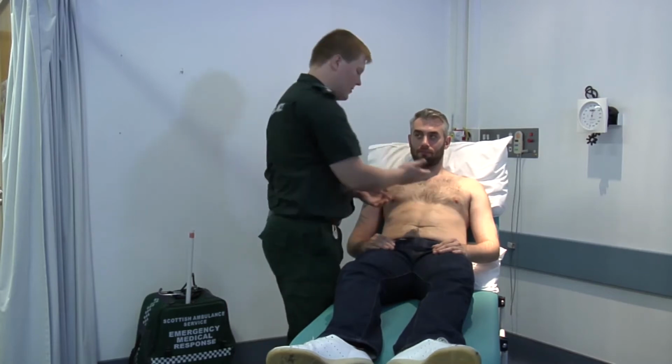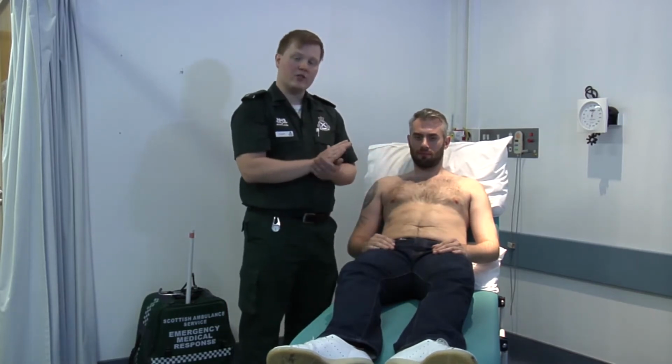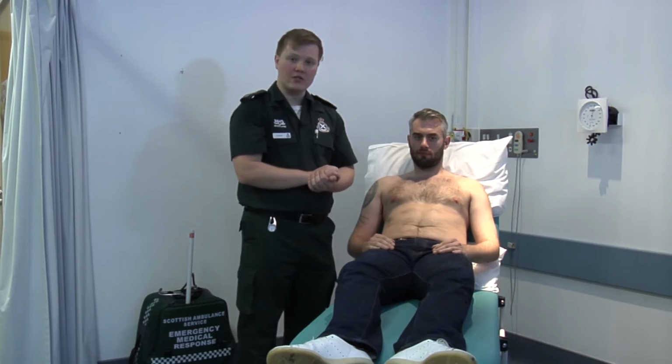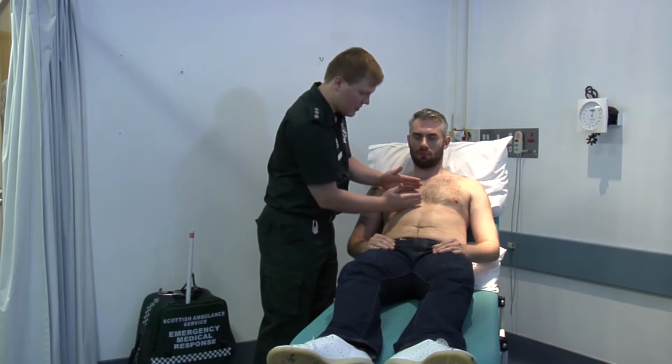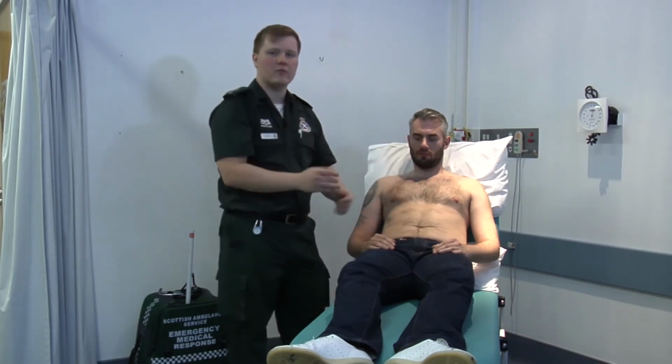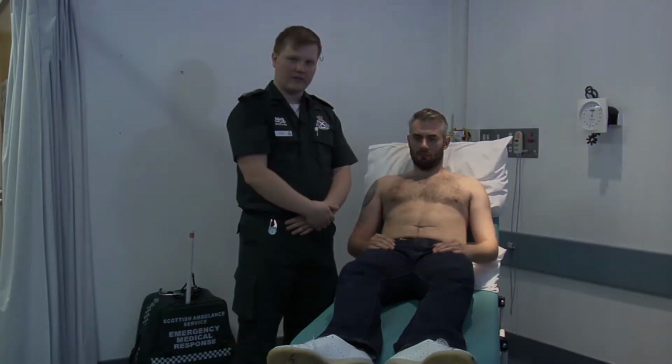99. Fantastic. If I feel reduced vibration in an area, that's a sign of consolidation, and I can then hone in on that area by placing my hands and getting the patient to say 99 repeatedly to map out the area of consolidation which I've identified.